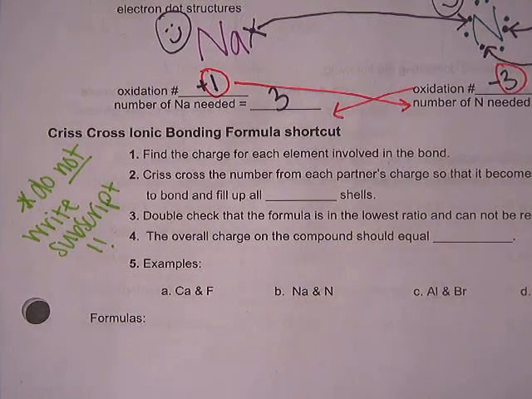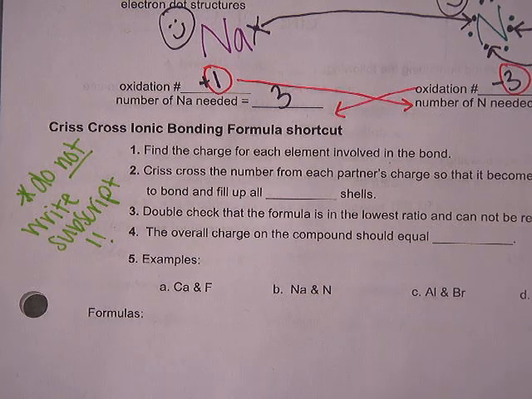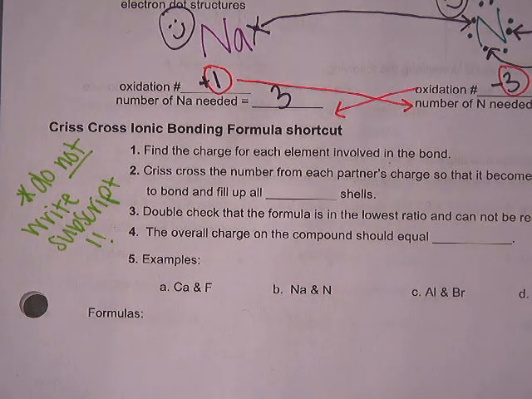And then to use the crisscross bonding shortcut, you're first going to find the charge. Another word for charge, do you remember what we've been calling it? Not stable. Okay, you guys are saying good words. Things will get a charge because they want to become stable. If you have a charge, you're called an ion. What I was trying to get at was oxidation number. So I use those words interchangeably. If I say oxidation number, that means charge. If I say charge, that means oxidation number.